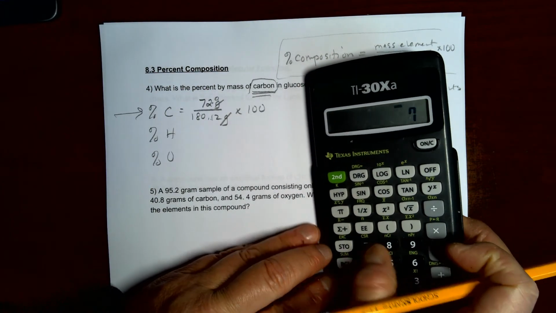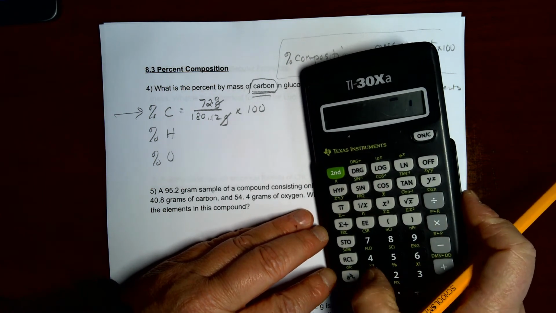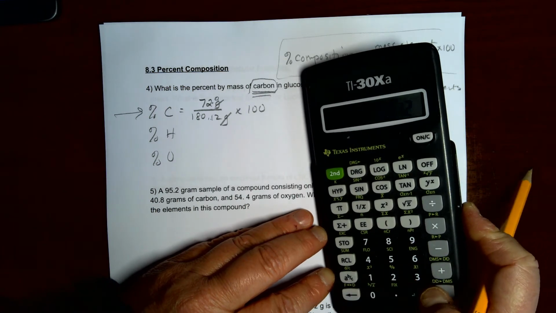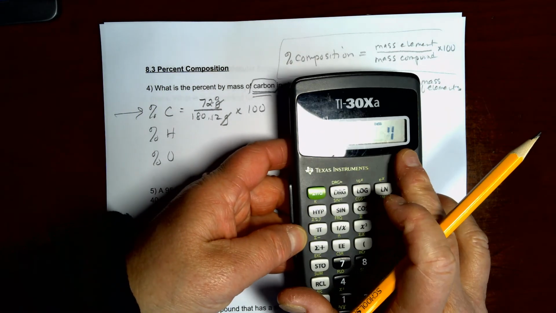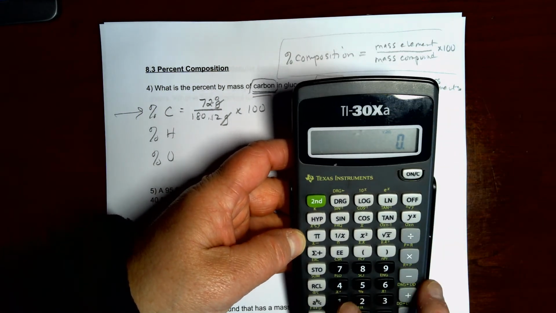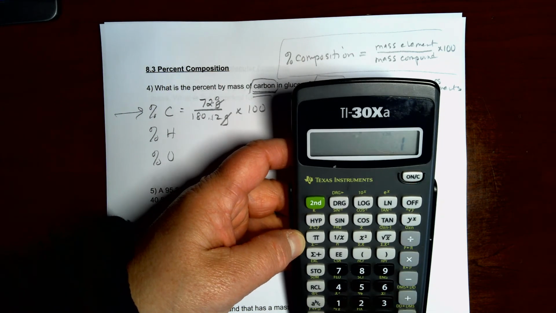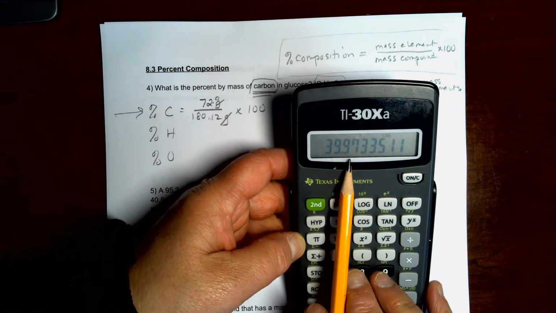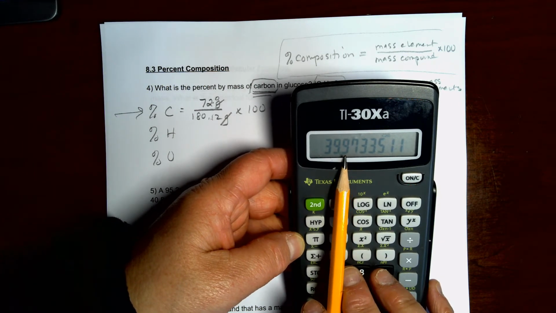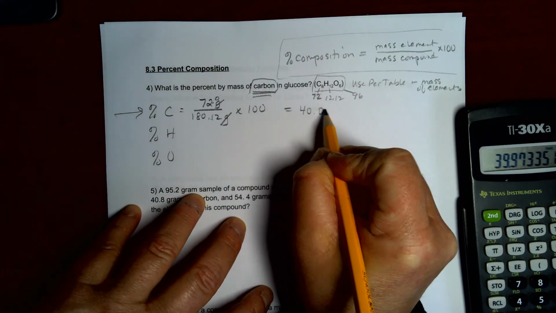We're going to have 72, and we're going to divide that by 180.12, and we get, all right, let's try that again. A little math typing error. 72 divided by 180.12 times 100 to put it in that percent form. And let's go with 3 sig figs here, 39.9. Oh, but that 7 rounds up the 9. So this is going to give me 40.0% carbon.